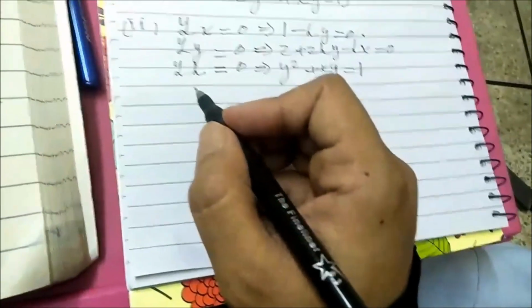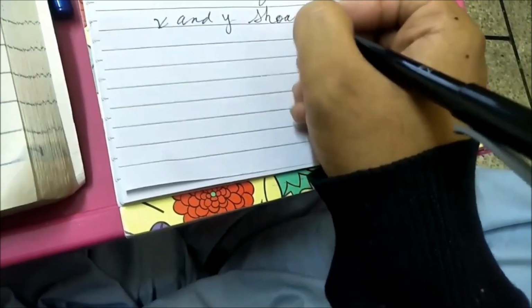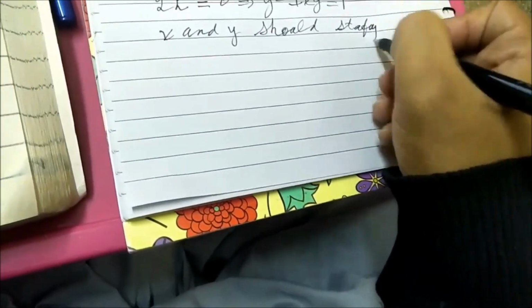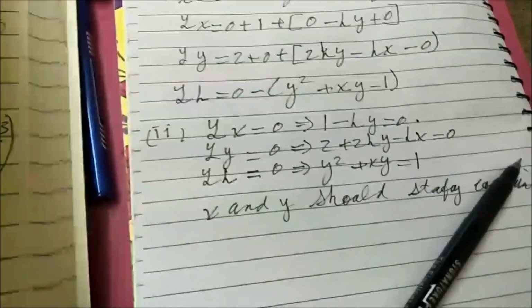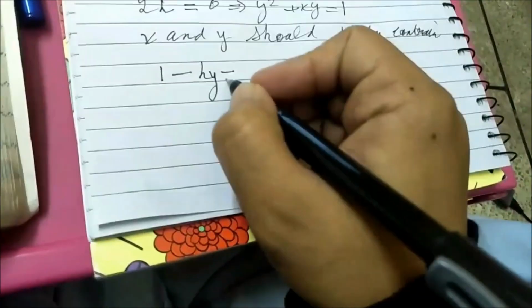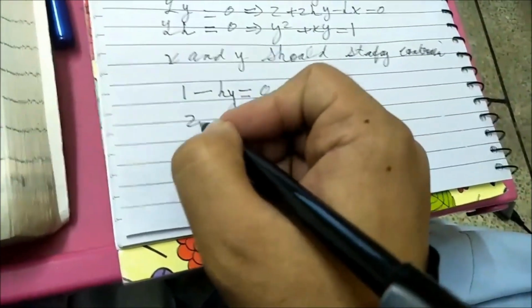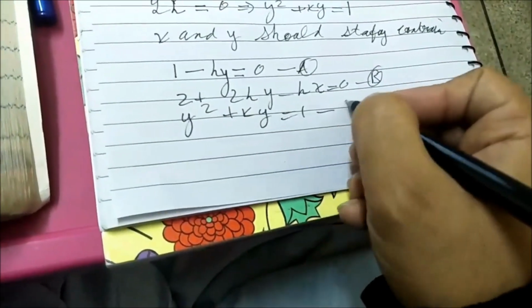So after this, x and y should satisfy the constraint, which is 1 minus lambda y is equal to 0, equation a; 2 plus 2 lambda y minus lambda x is equal to 0, equation b; then we have y square plus xy is equal to 1, equation c. Consider these as equations a, b and c.